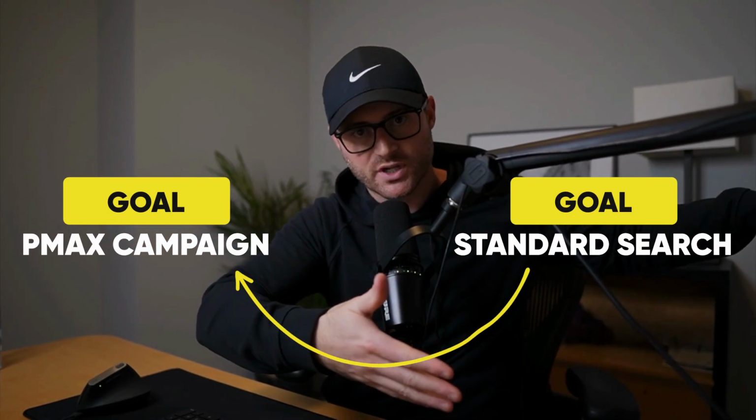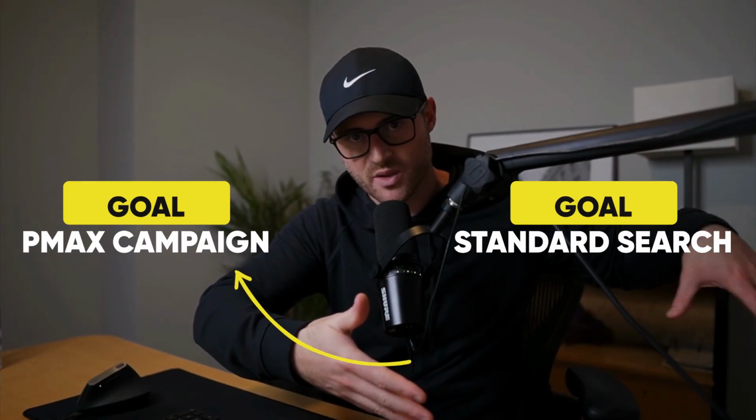So if you're averaging $100 CPA from your standard search campaigns, then we move into some Performance Max. We leave those campaigns alone, but we start firing up Performance Max for lead gen, and we just immediately go into $100 CPA goals. Now, I'll go into that, right, as we go through the build out, but I always start with search campaigns for lead generation. I never start with Performance Max.